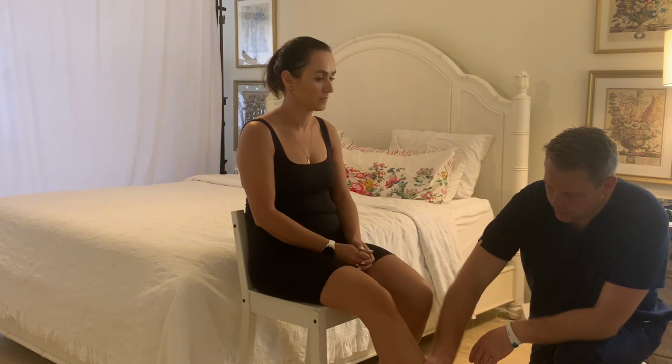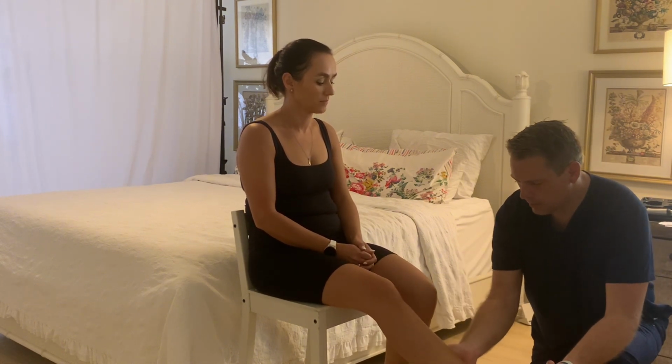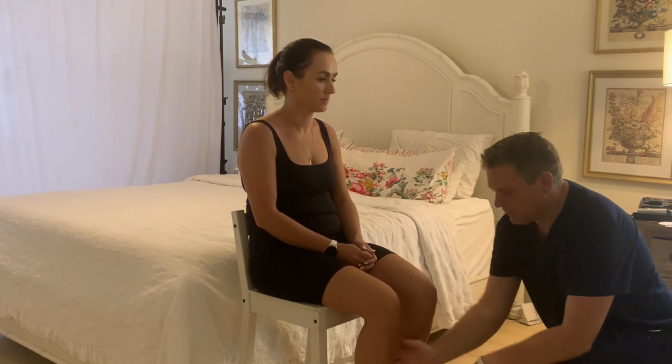And then on to the right. Okay, this again is normal strength, and pushing down. Okay, that is also normal strength, so 5 out of 5 on the bilateral legs.